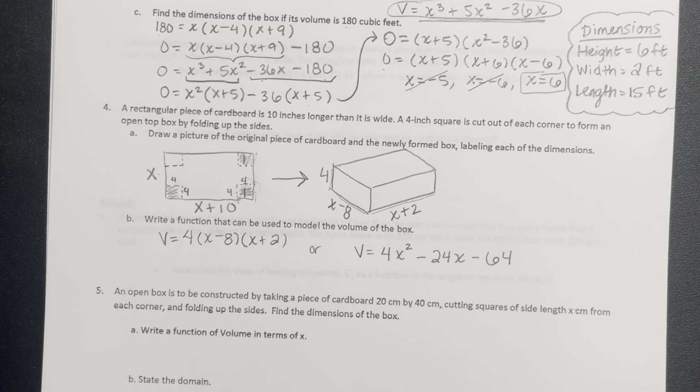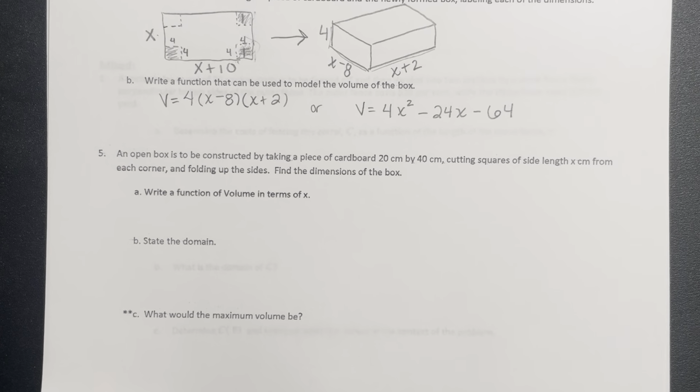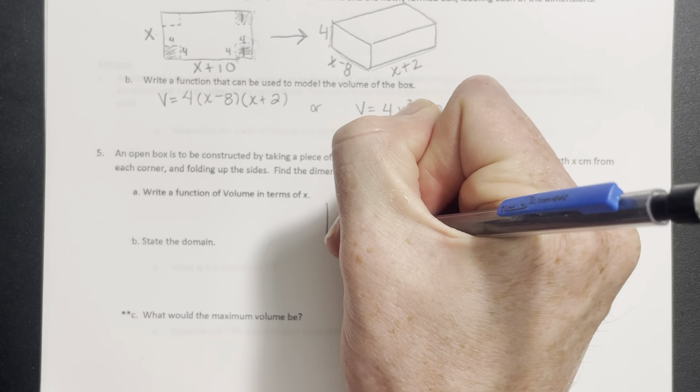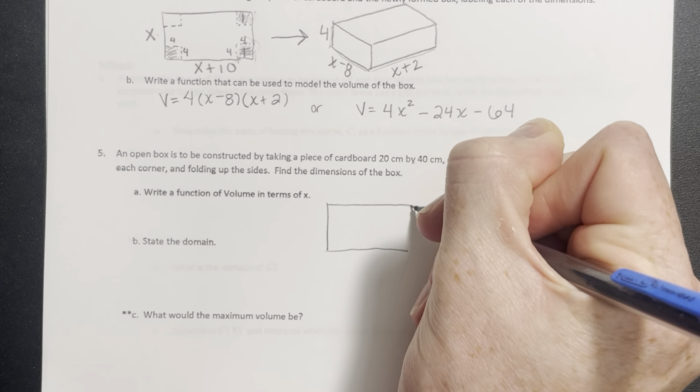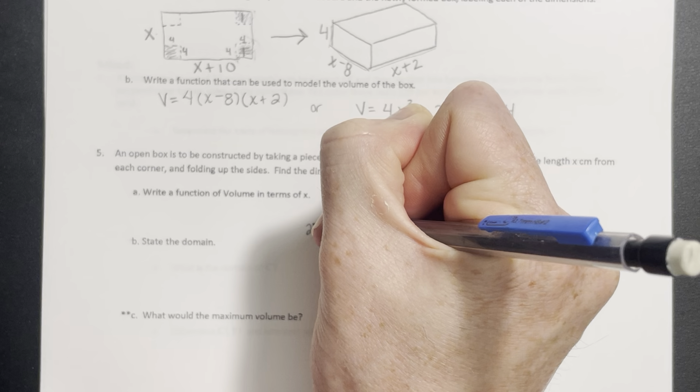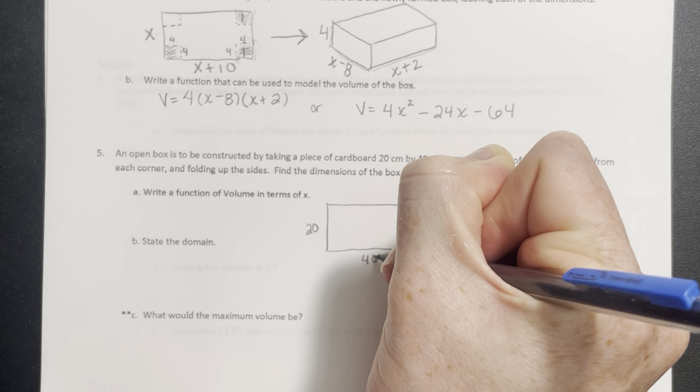All right, so for number 5, we're still doing an open box. We're constructing it by cutting out corners again, but this one looks a little bit different. So let's draw a picture of it as well. We have a piece of cardboard that's 20 centimeters by 40 centimeters. So I'm gonna write this 20 by 40.